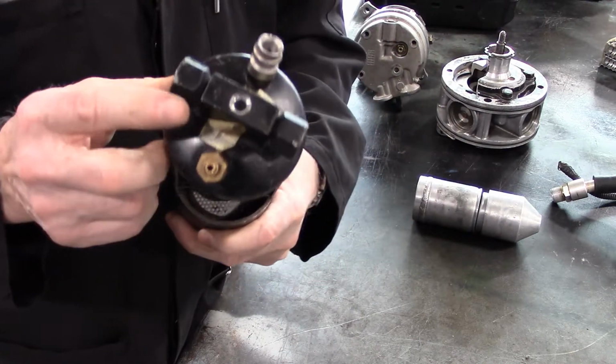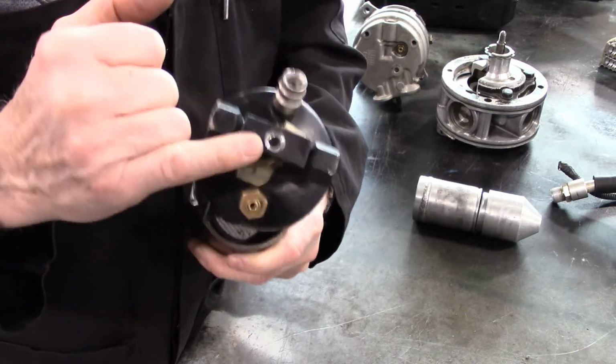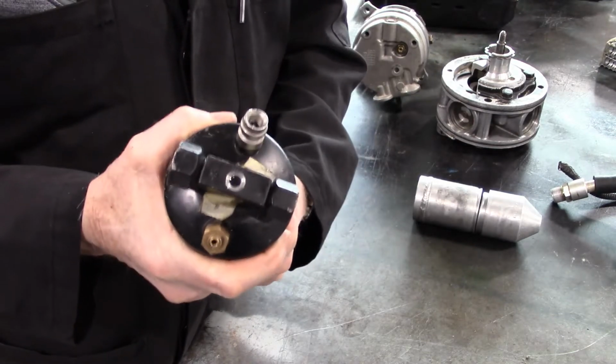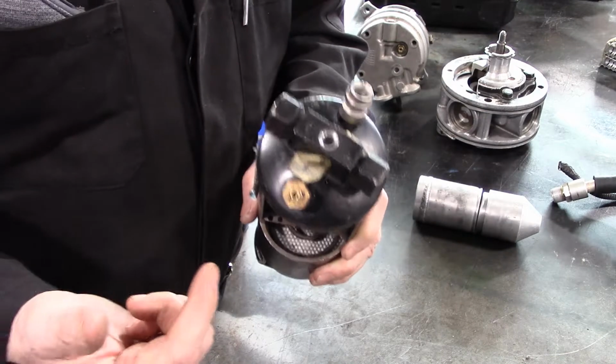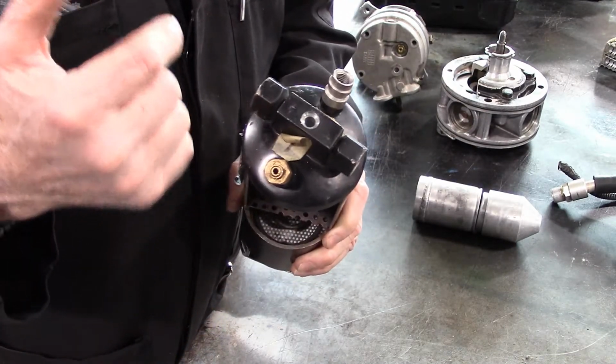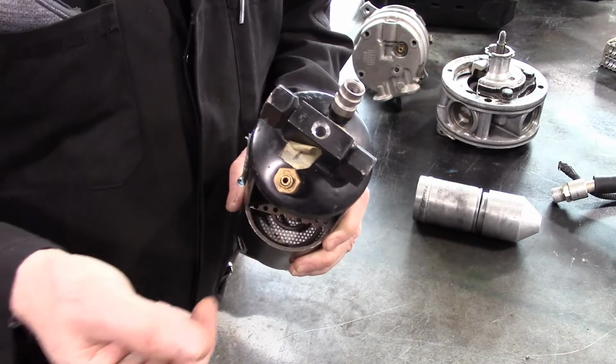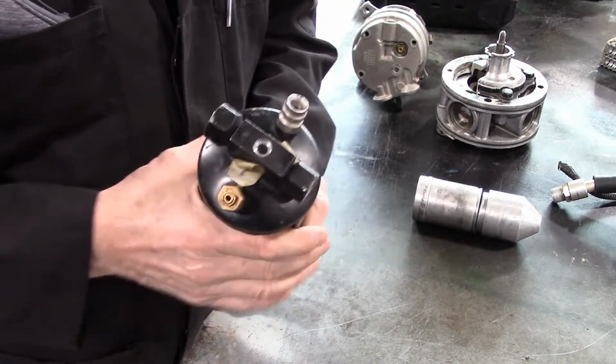Located in the top of some of the bigger ones, you will see that it has a sight glass. The sight glass is there so we can use that for monitoring the refrigerant level and basically doing a visual inspection as the refrigerant is moving past.